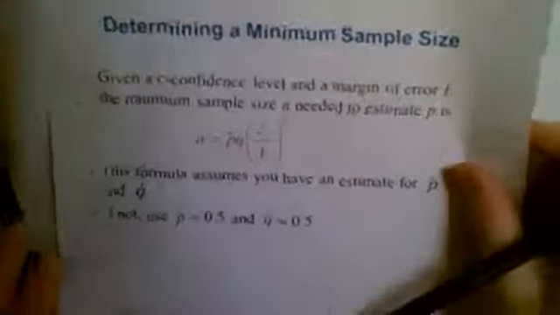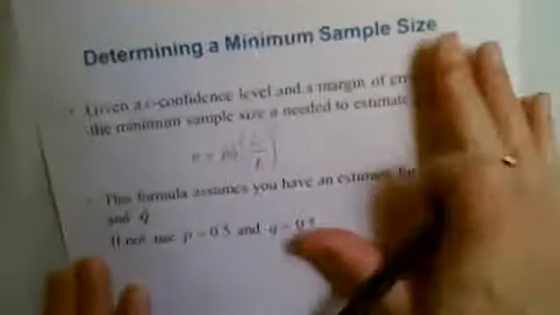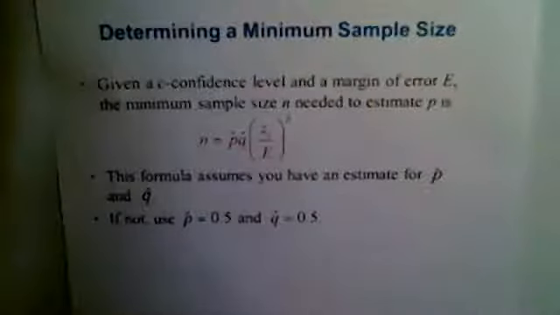Okay, so sometimes, all right. Sometimes they're going to want you to find the sample size. And sometimes they will not give you your p hat and q hat. And if they don't give you that, you're going to use that p hat and q hat are 0.5. Okay.